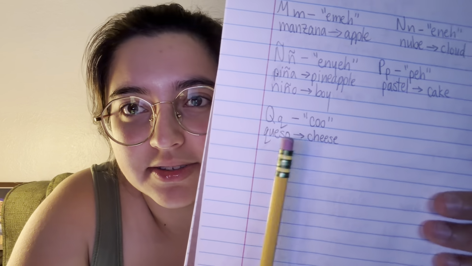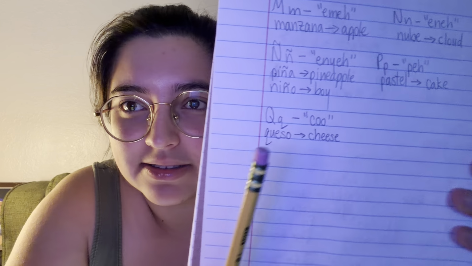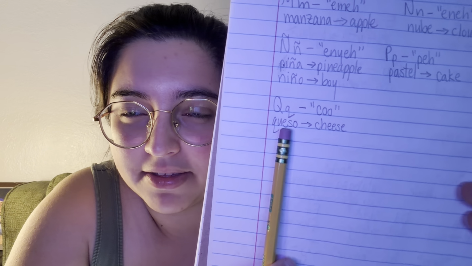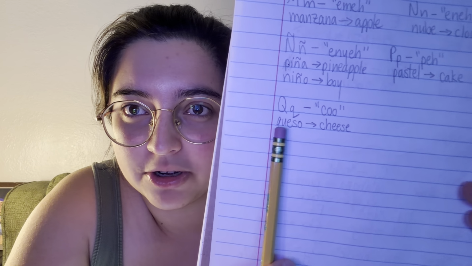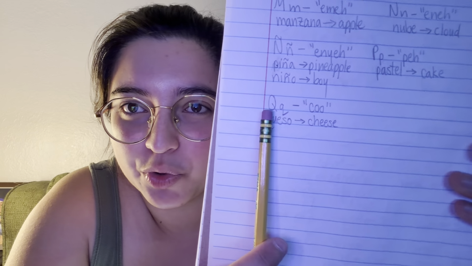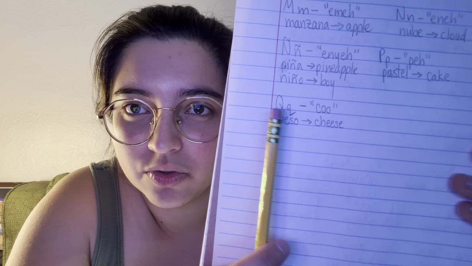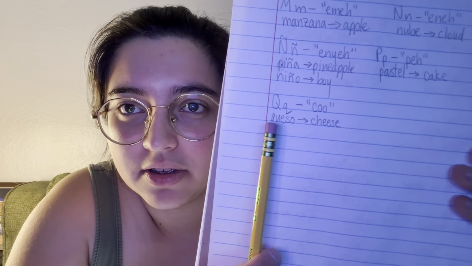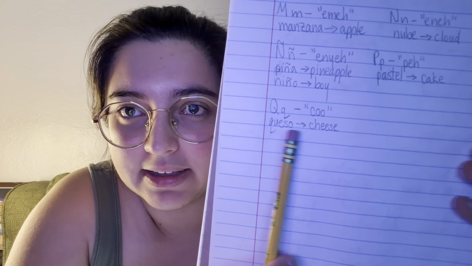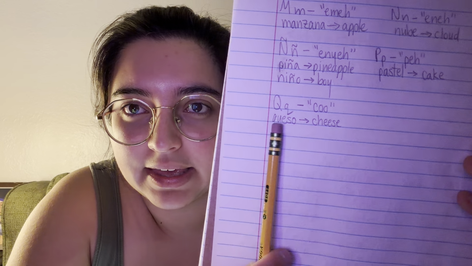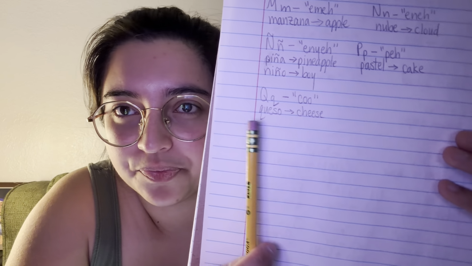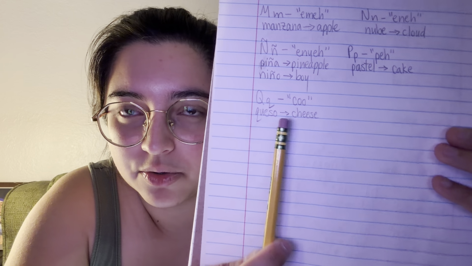So here we're going to see that similar thing that I talked about earlier, where when you have the U followed by the E, you don't pronounce that U. So Q, the letter Q, in Spanish is also like a K sound, but you would have here queso, Q-U-E, queso, cheese, queso. Okay.